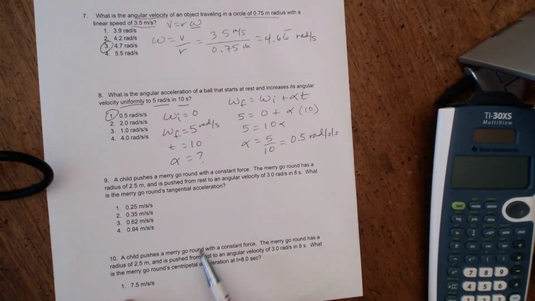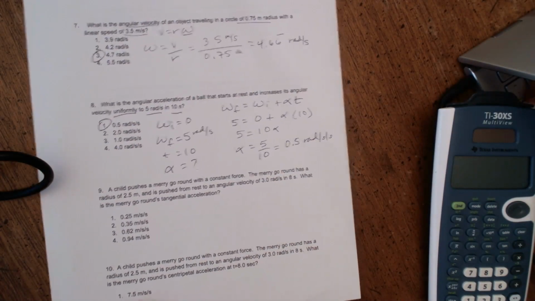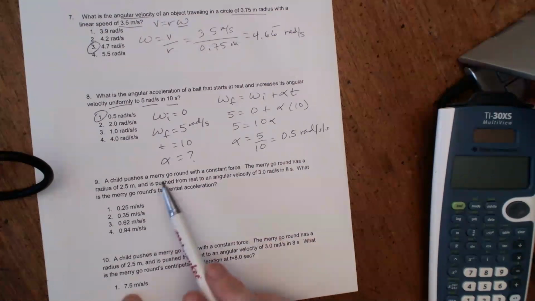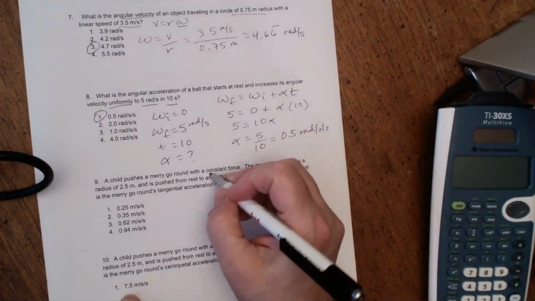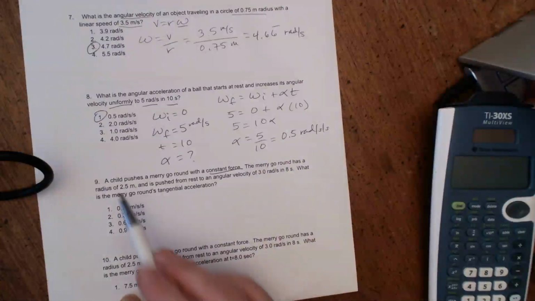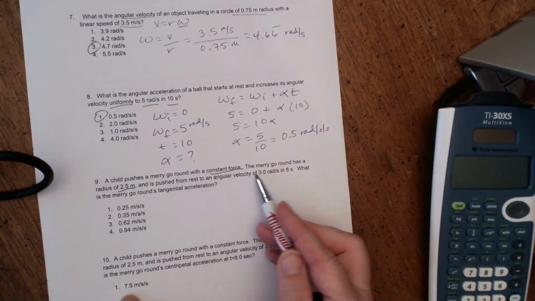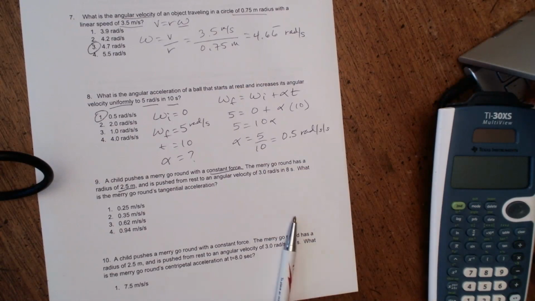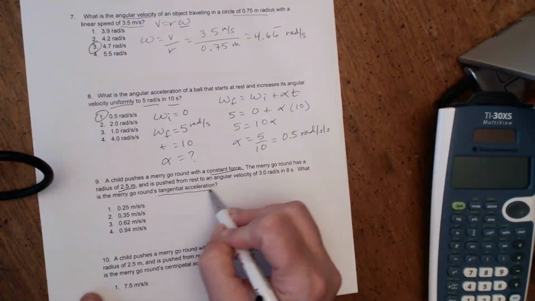Okay, got another merry-go-round. Merry-go-rounds are a good example of different types of acceleration and velocity for rotational motion. So here we've got a child pushing a merry-go-round with a constant force, okay? And the merry-go-round has this radius, and it's pushed from rest to an angular velocity of this, so it's speeding up. And it does that in 8 seconds. So we want its tangential acceleration.